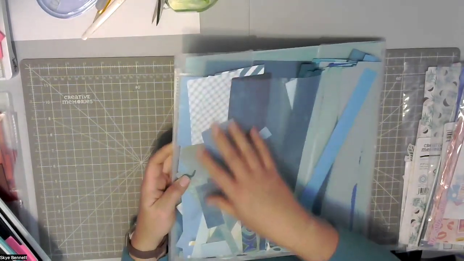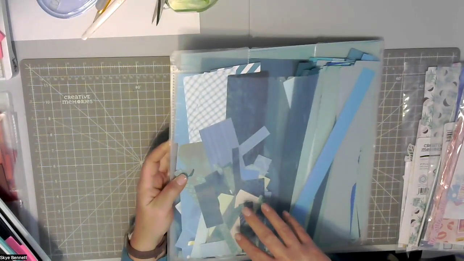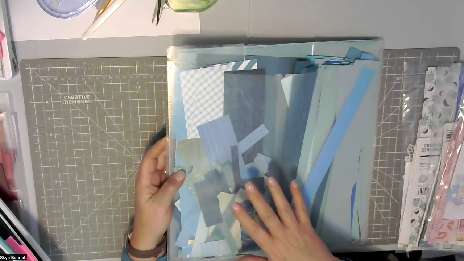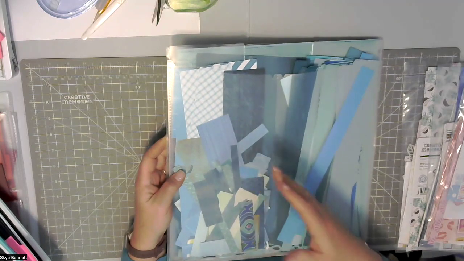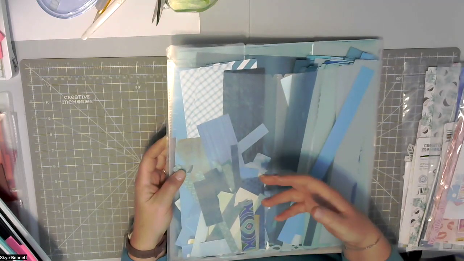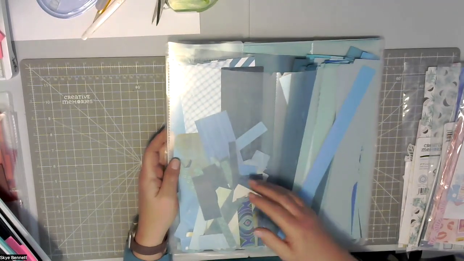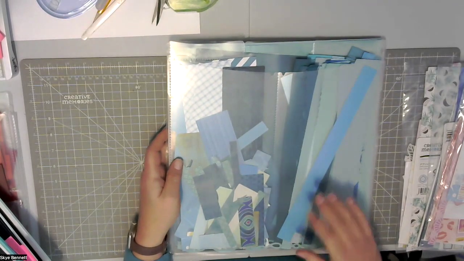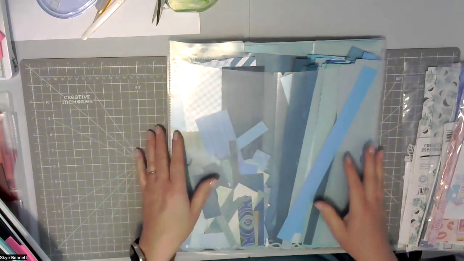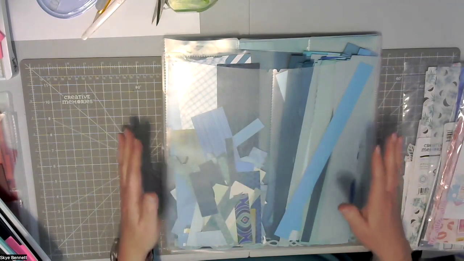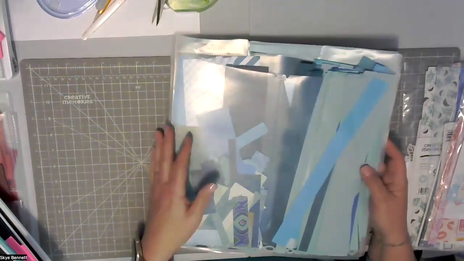And again, these are going to be all monotone. I keep a separate project folder for multicolor pieces. And I also keep a separate one for metallics, shimmery metallics. So that's how I organize these. I've got one for every shade that you can possibly imagine.